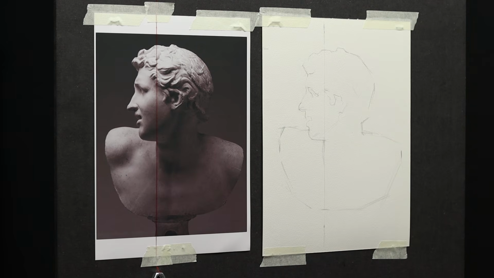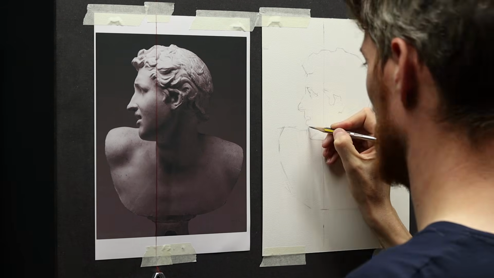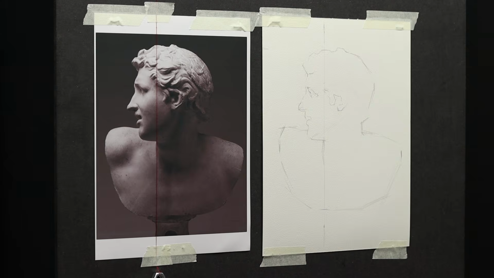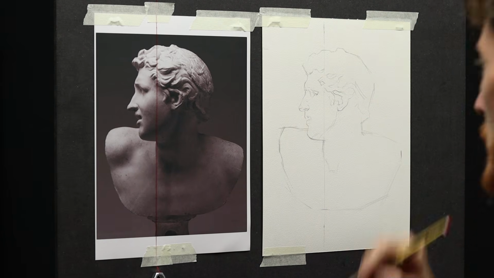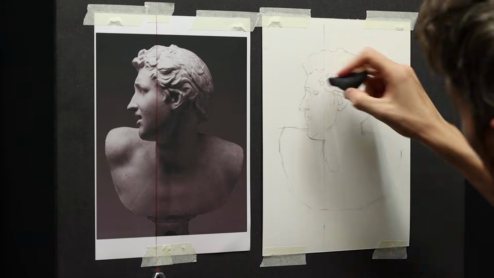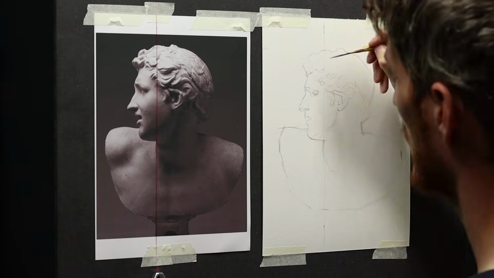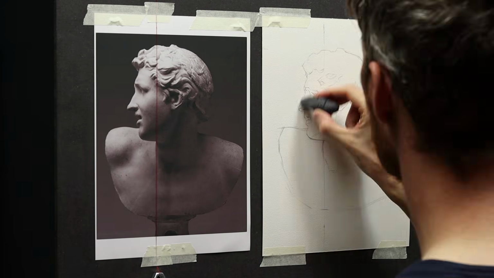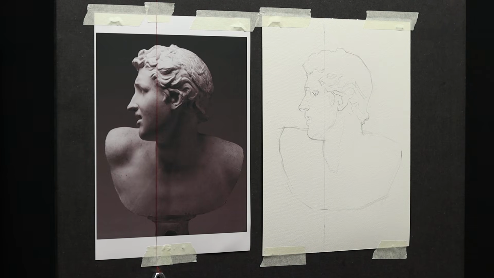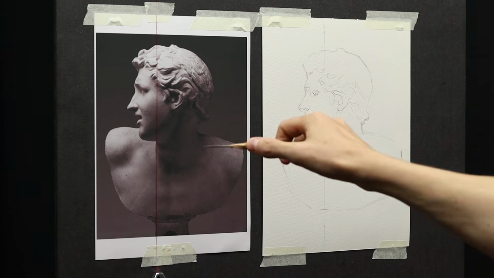For self-evaluation at this stage, what you need to do is check the proportions. If you need, I made a complete video on this very subject. So you need to check for top and bottom, left and right, and check for the placement of the key anchor points in relation to the plumb line, for instance.